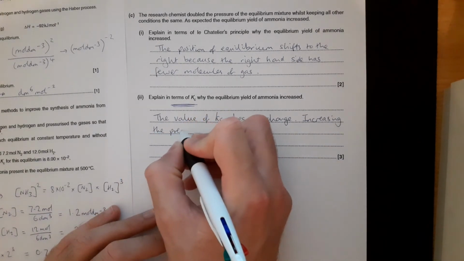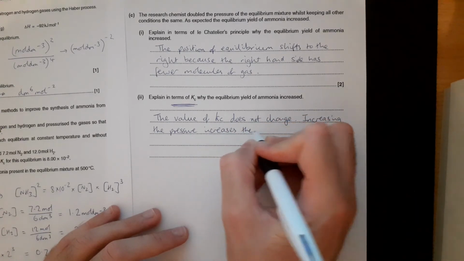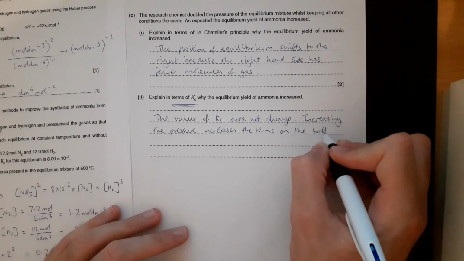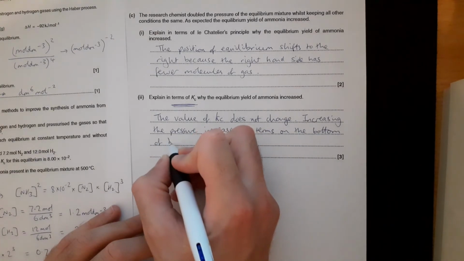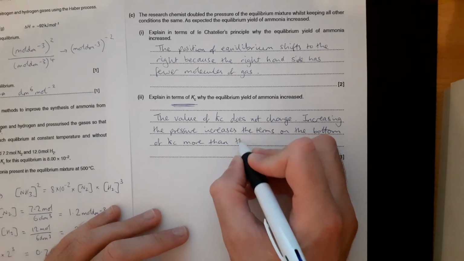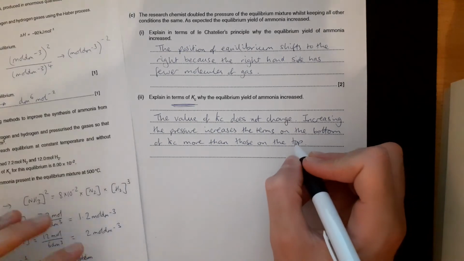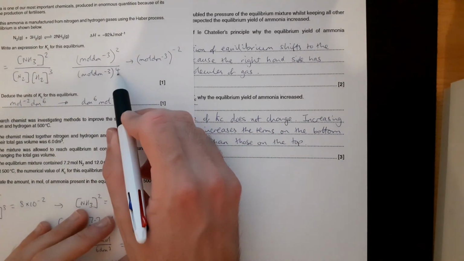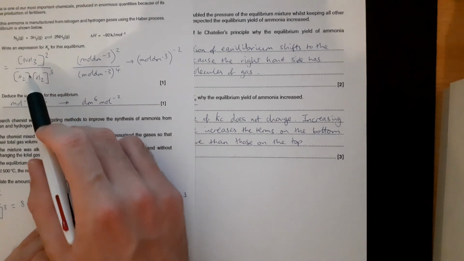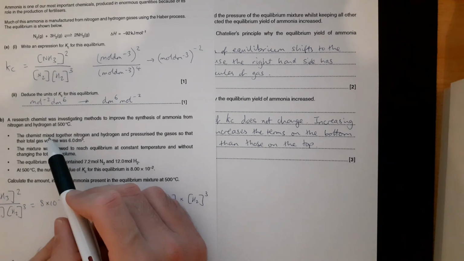Increasing the pressure increases the terms on the bottom of Kc more than those on the top. All those terms increase, but because we've got a total of a higher power on the bottom, it's going to increase the bottom more than it's going to increase the top. So that should make Kc smaller if the bottom is increasing more than the top.